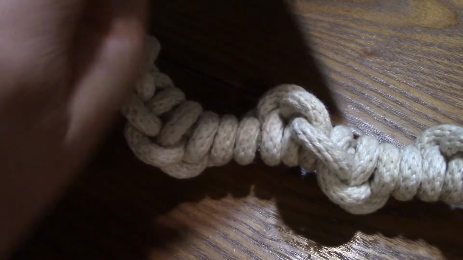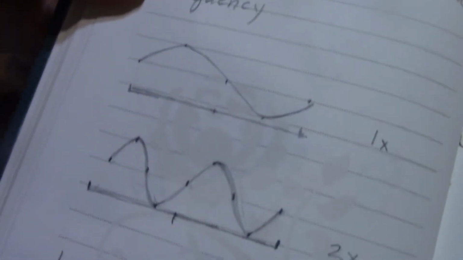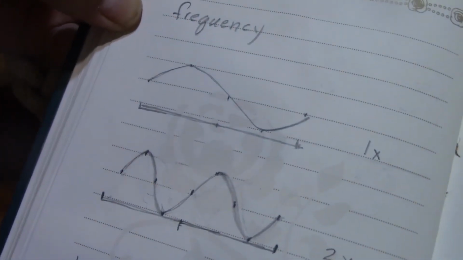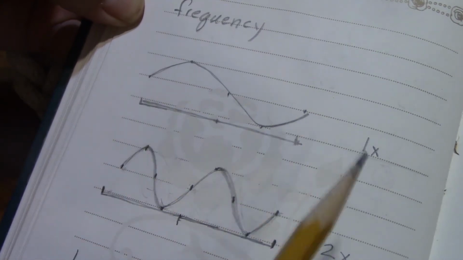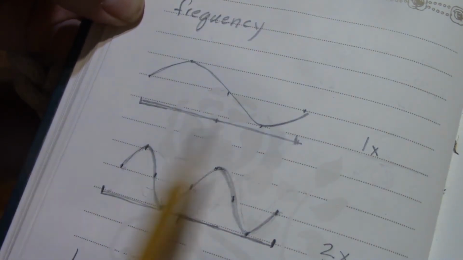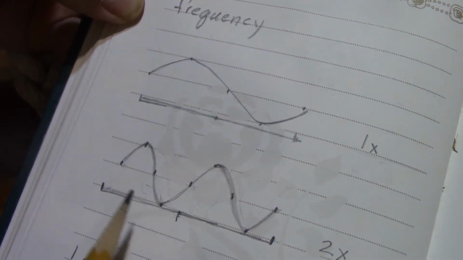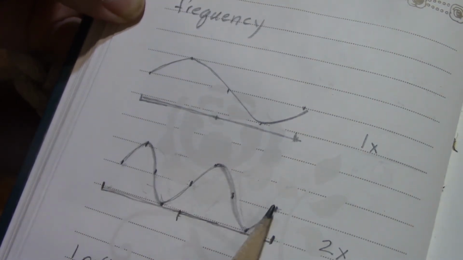So I just have here in my notebook the idea of frequency. This particular pattern from start to finish is going to be one time. Now you can do this over and over, so the same pattern is going to repeat twice in the same amount of time, so that's going to be 2 times that frequency.